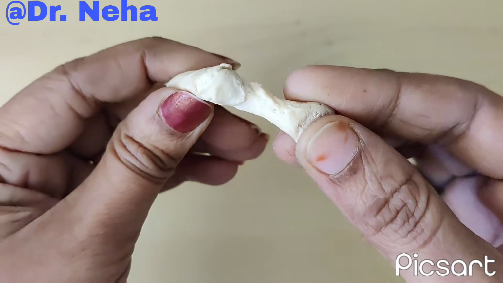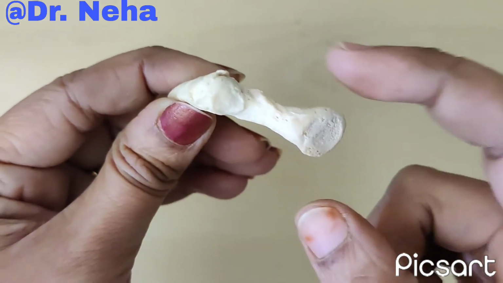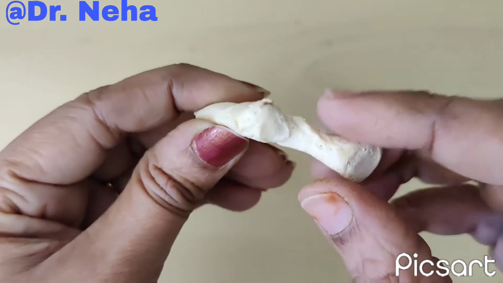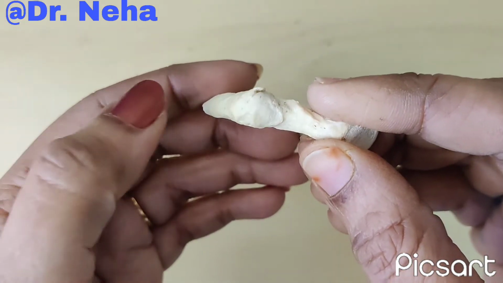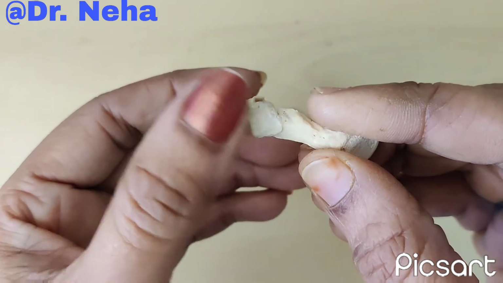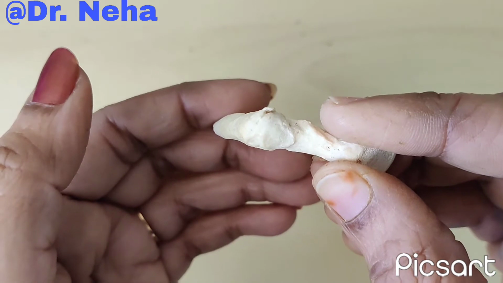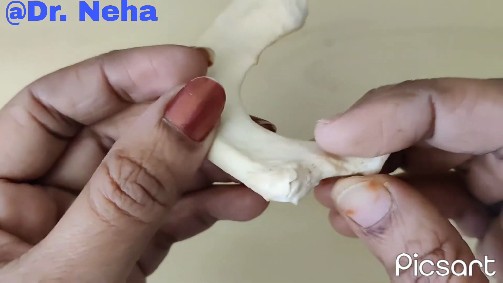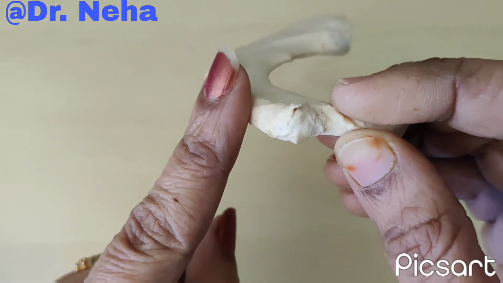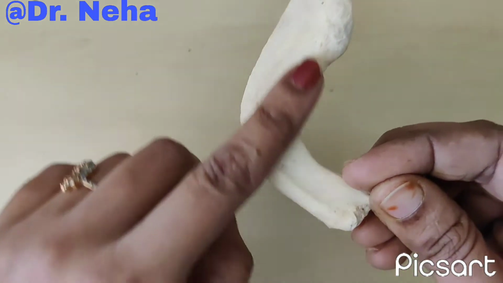This neck is directed upwards and laterally. So this is the direction of the neck. Then lateral to the neck we have this tubercle. This tubercle is also bearing a facet. As we can see here, this facet is articulating with the transverse process of the first thoracic vertebra. Then we have this angle of the rib. Then this is the shaft of the first rib.